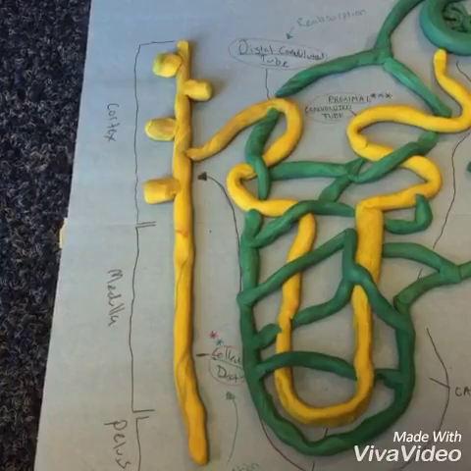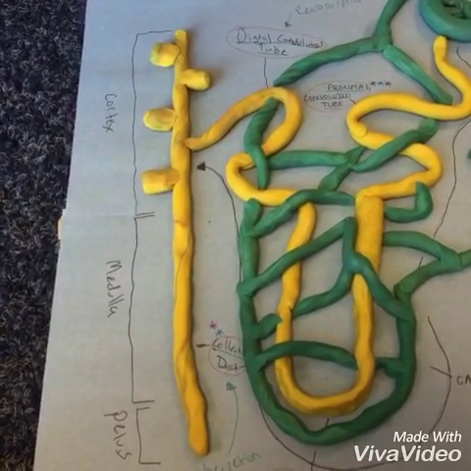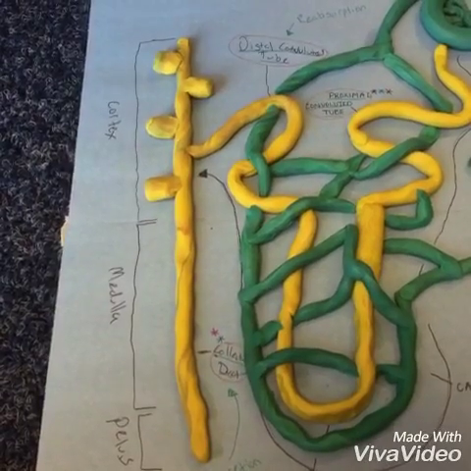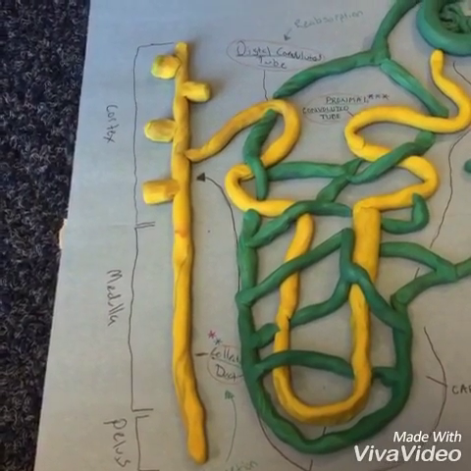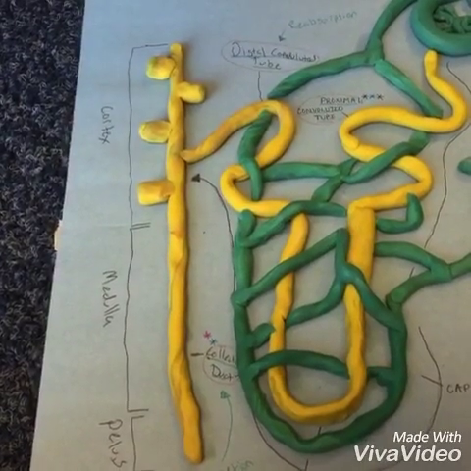So let's look at it from a different perspective. While reabsorption moves particles out of the tubules and into the blood, secretion moves particles out of the blood and into the tubules, where they mix with water and other waste products to be transformed into urine.